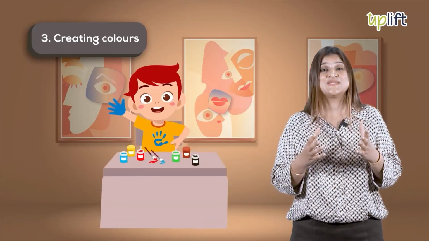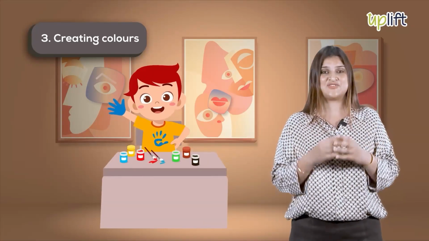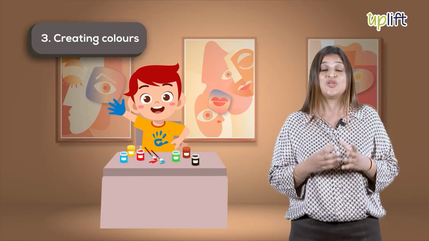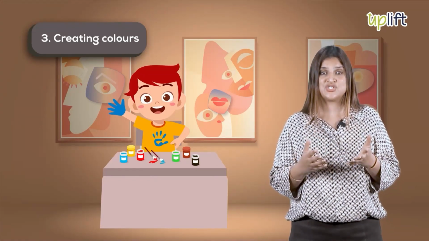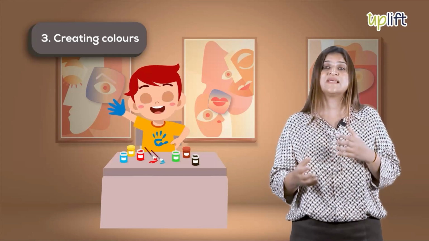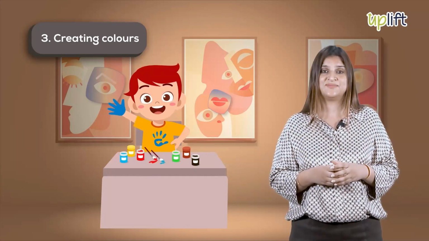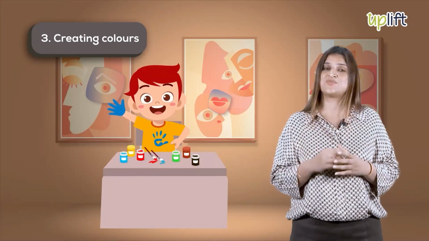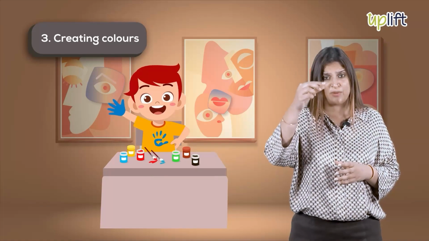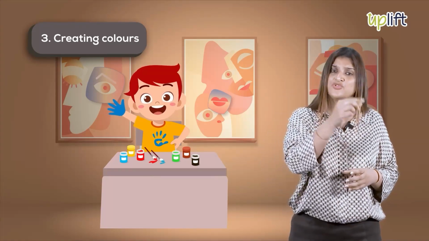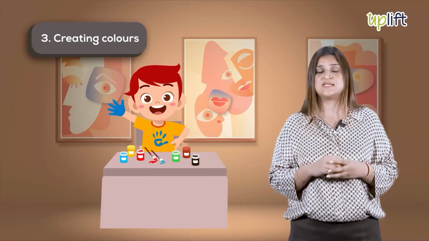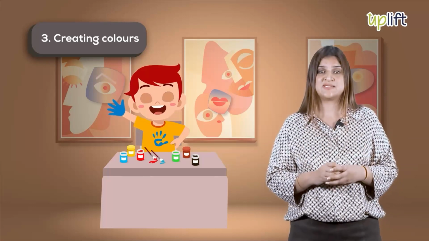The next activity is creating colors. Use this to teach primary and secondary colors. Vision, touch, and hearing are the senses involved in this task. Fill 3 glasses with water, use a dropper, and add a few drops of color into each glass to create primary colors.